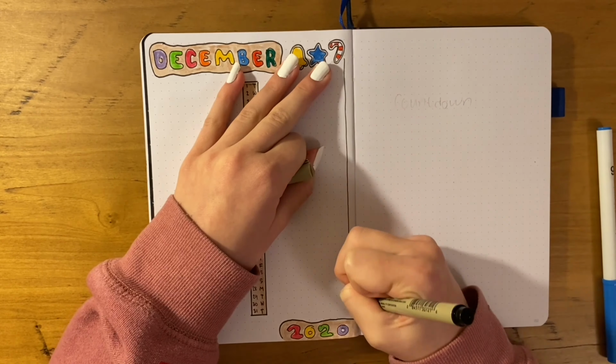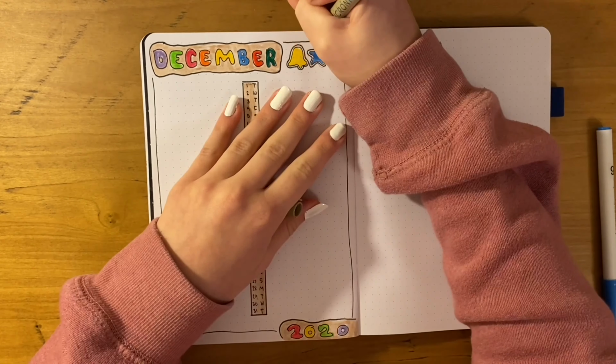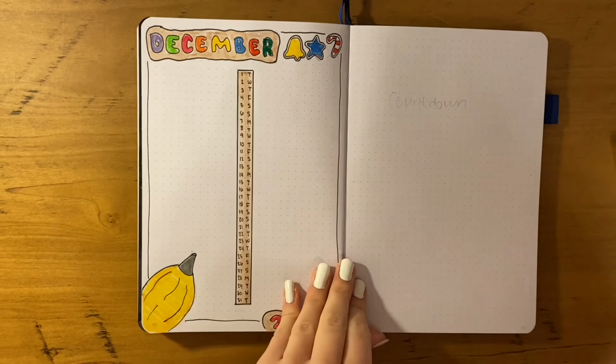I finished off this spread with adding a little border and coloring in the calendar with the cookie color.